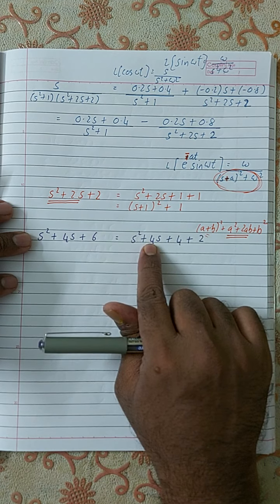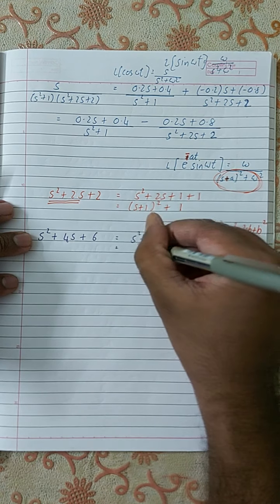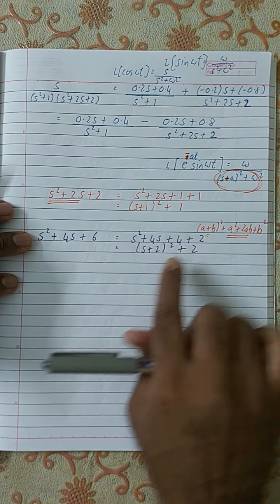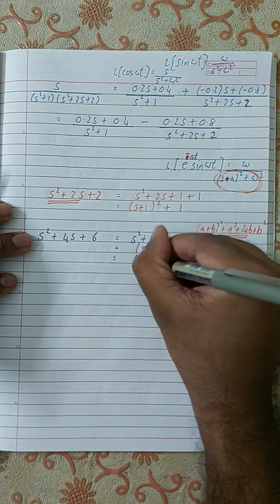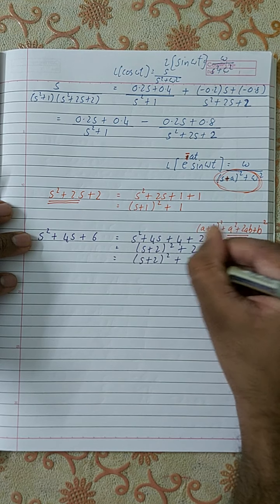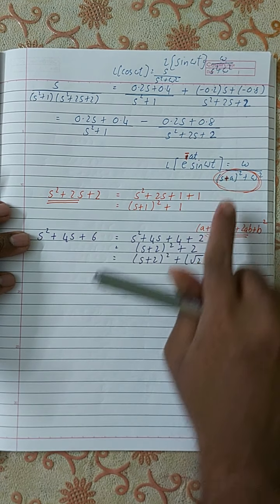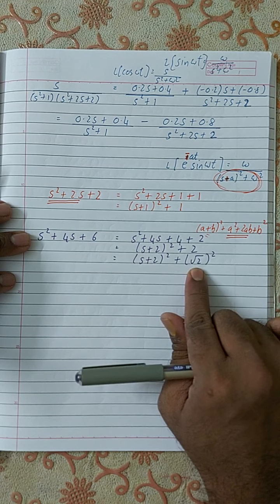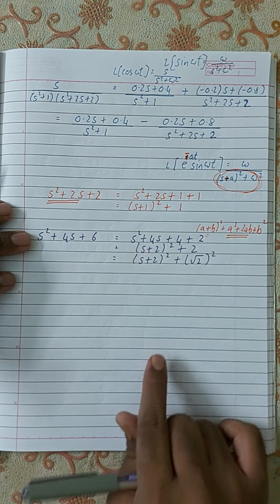Because s square plus 4s plus 4 is basically s plus 2 the whole square. Or this can also be written as s plus 2 the whole square plus root 2 the whole square. See, root 2 the whole square, exactly in this format: s plus a the whole square plus omega square, where the value of omega is root 2 and the value of a over here is 2.